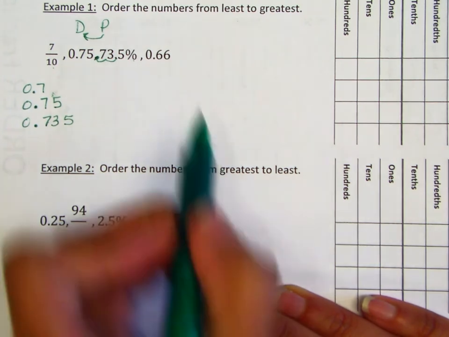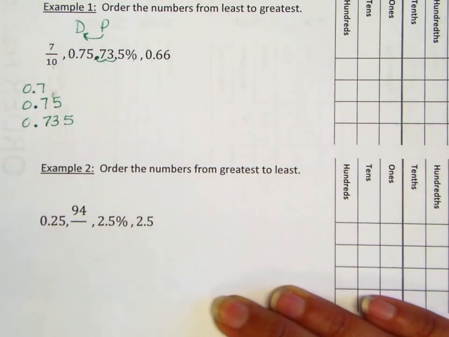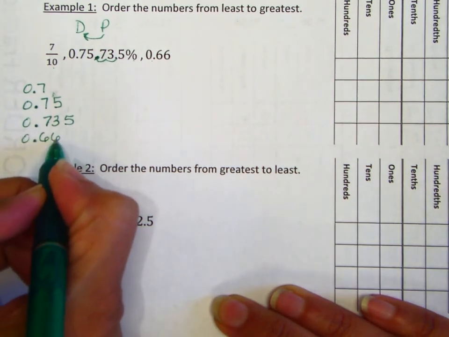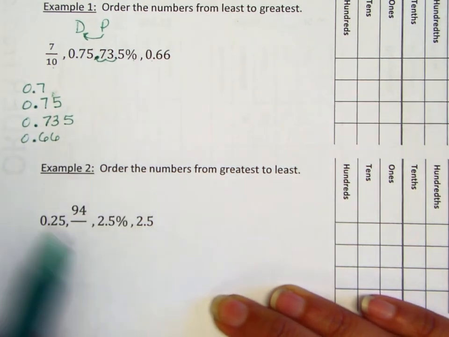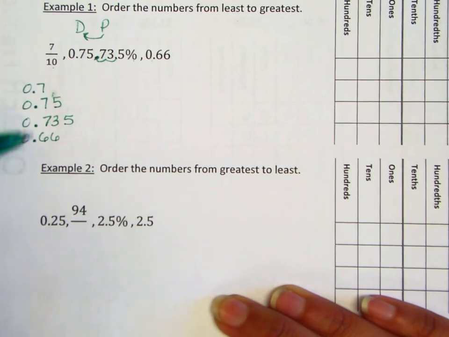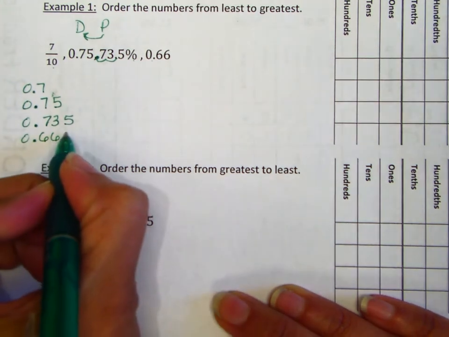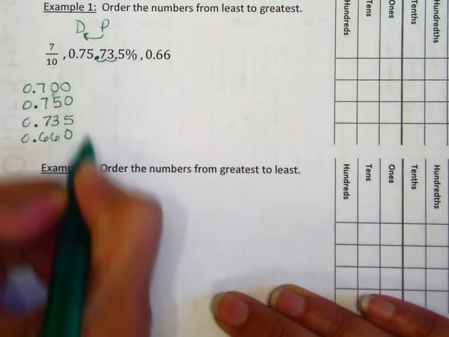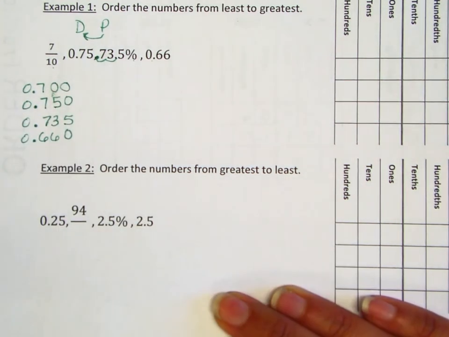And we have one more to go, 0.66. Well, I don't need to do any conversion, so I'll just go ahead and write that. And all my decimals are lined up. All my tenths, all my hundredths, all my thousandths. And I'm going to go ahead and fill in zeros so that they all have the same amount of place values.